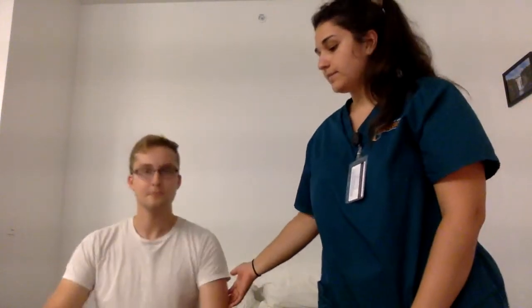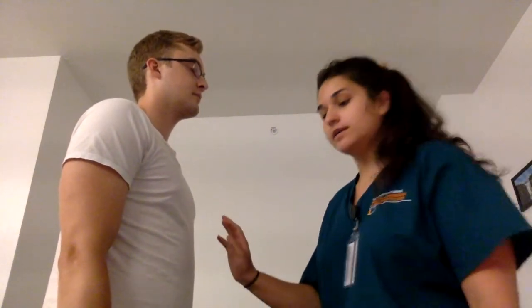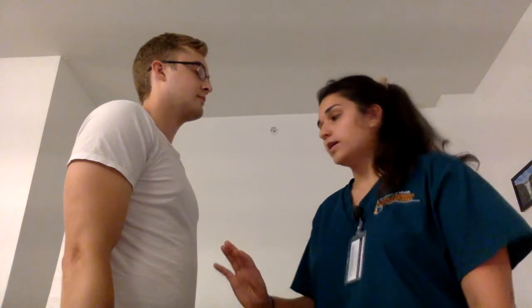Could you please stand up? We are going to perform the Romberg test. I'm going to instruct the patient to stand upright with their hands by their side and their feet together. The patient should be able to do this with minimal swaying. If the patient were to fall to the side or fall over, this would be an abnormal finding.